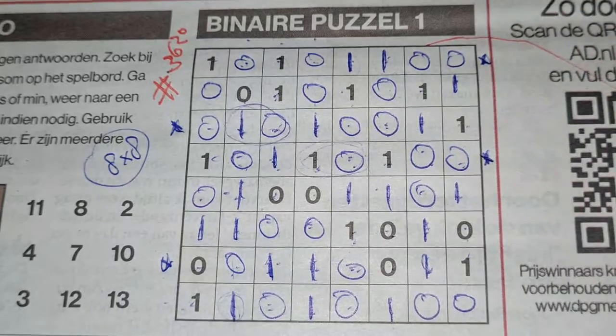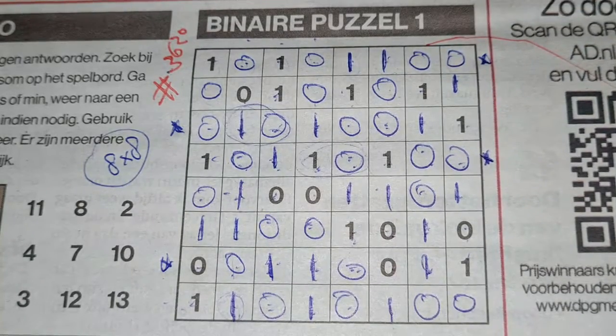Finished in 4 minutes. Alright, great binary. And I like this one. Yes, I really do. Do you think so?